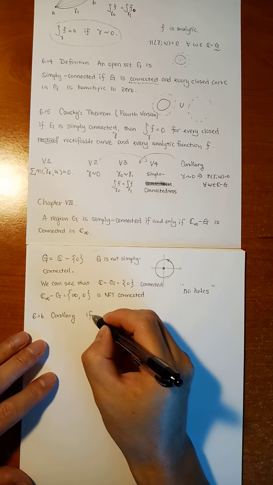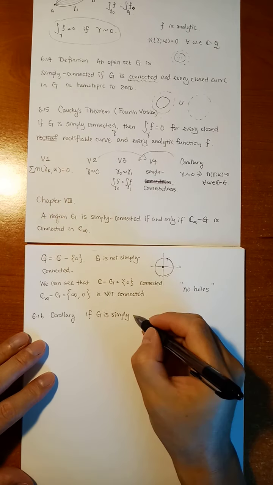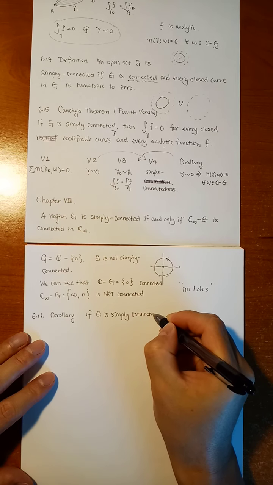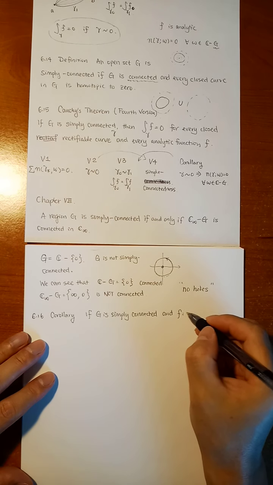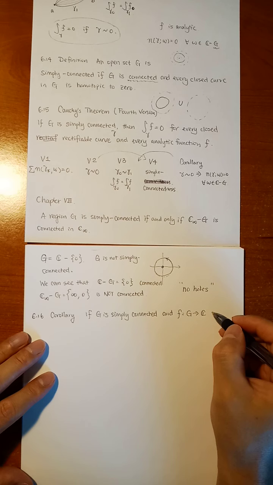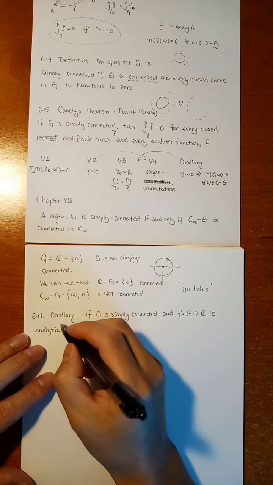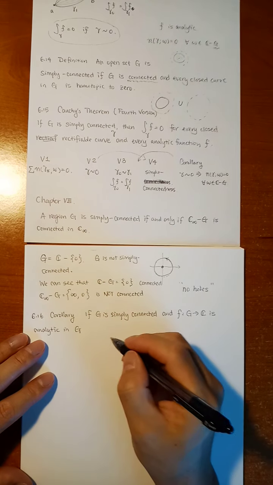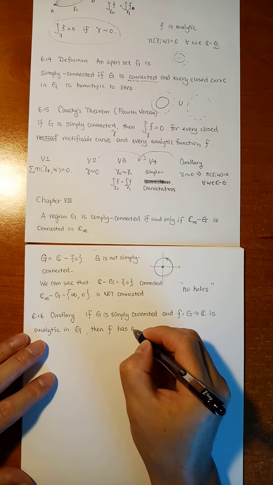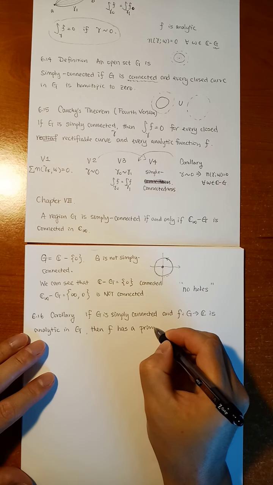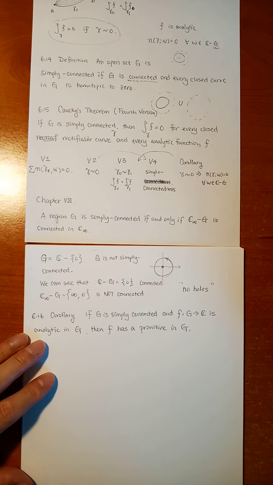It says if G is simply connected, and f from G to C is analytic in G, then f has a primitive in G. f has a primitive in G.